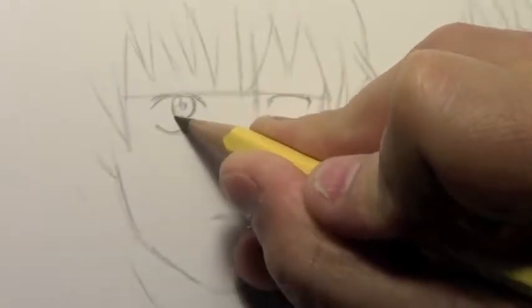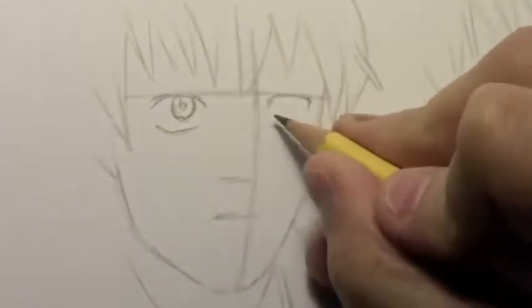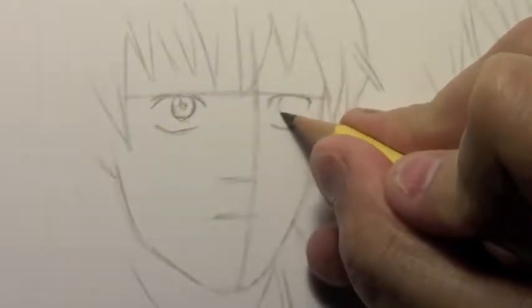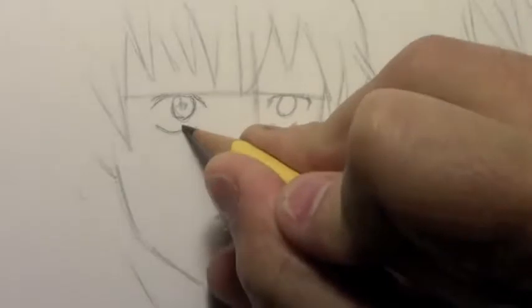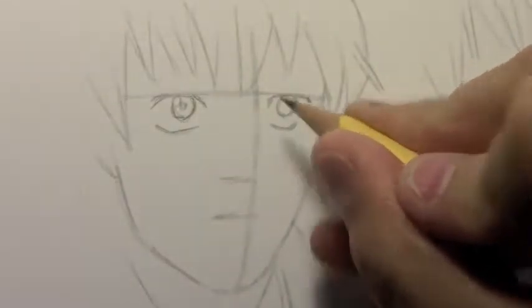So notice where I'm putting the iris of each eye. It's kind of resting upon the upper eyelid. And there's a certain amount of space between the iris and the lower eyelid.